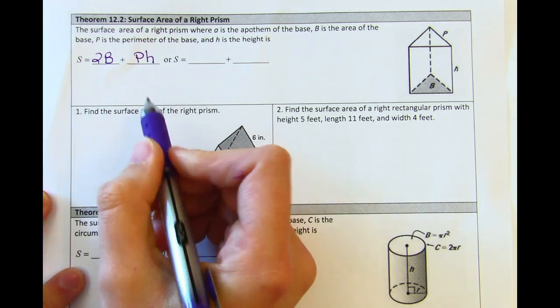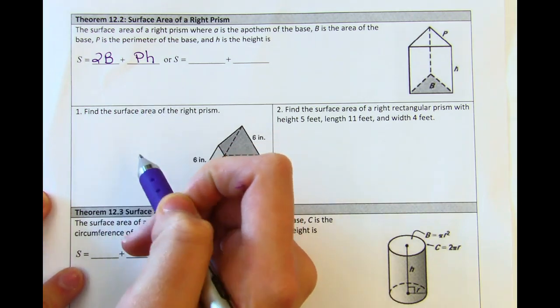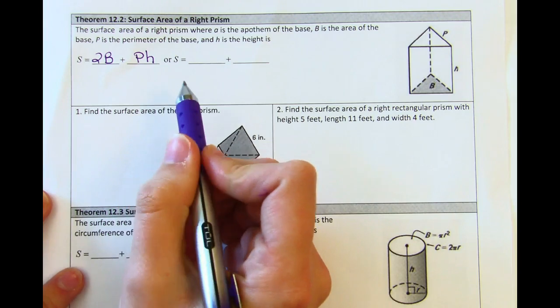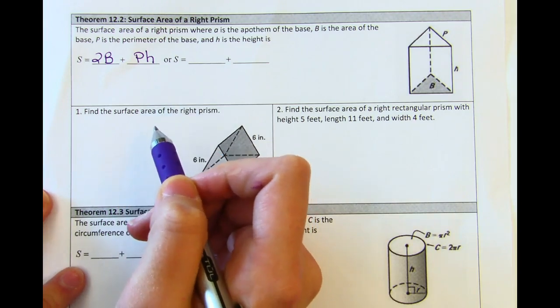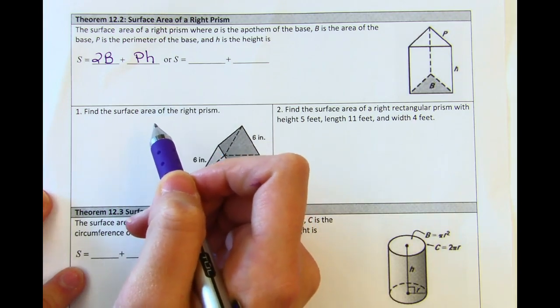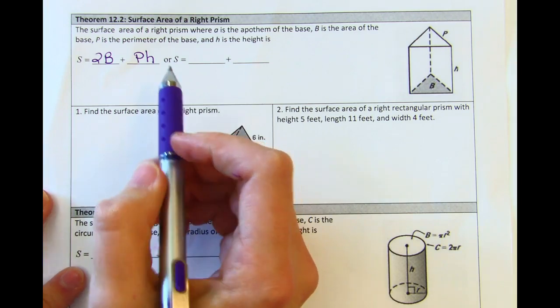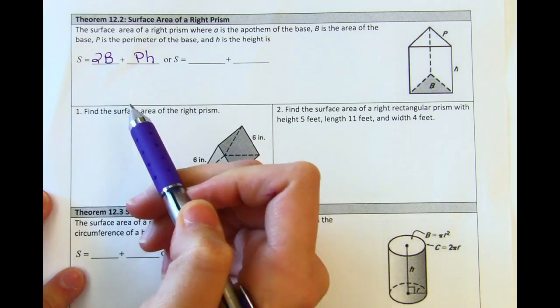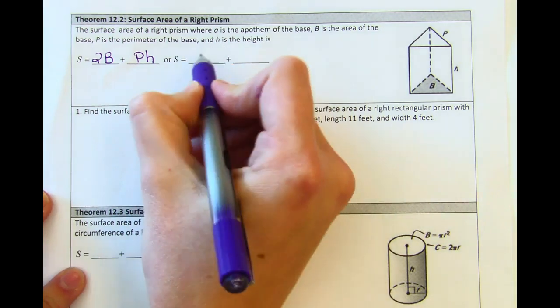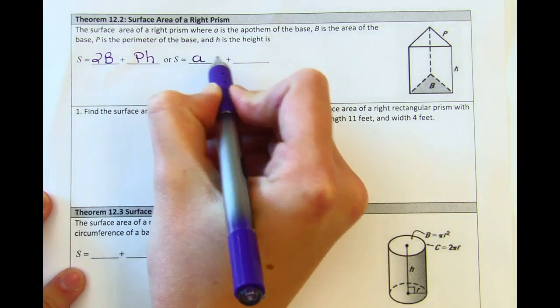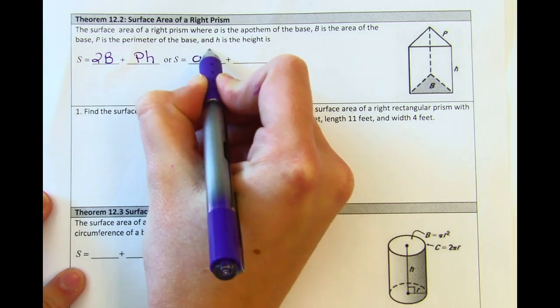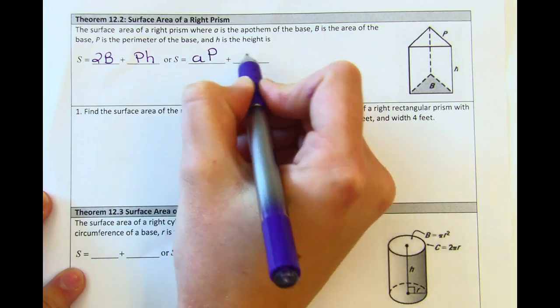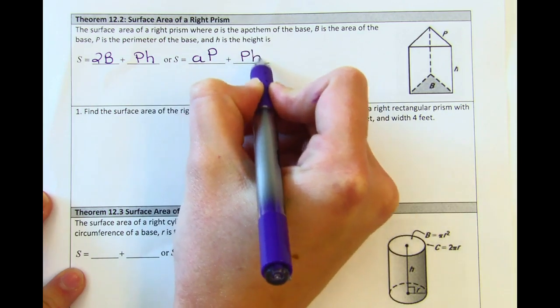Okay, now if we are dealing with a prism where the bases are regular polygons, then instead of 2B, we can use apothem times perimeter, and then again plus perimeter times height.